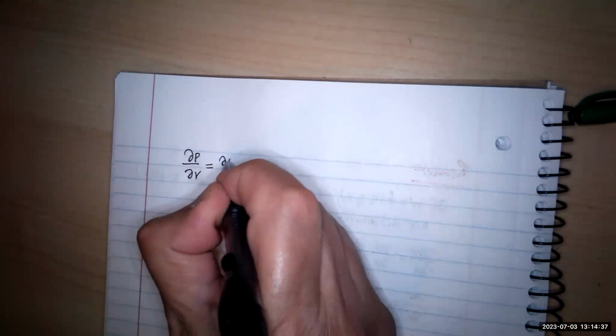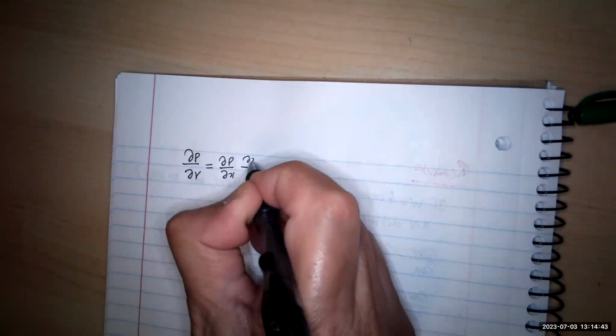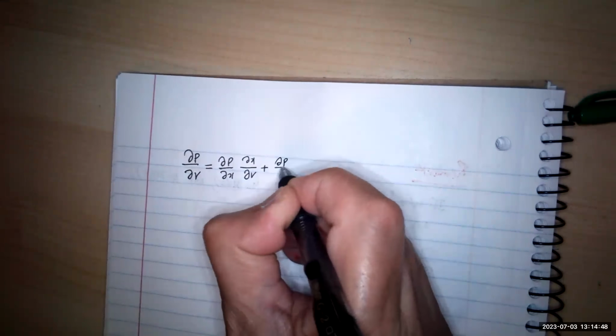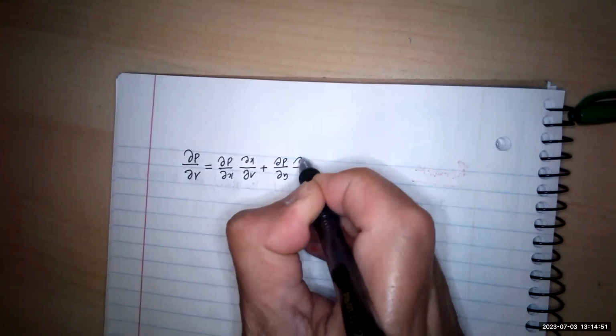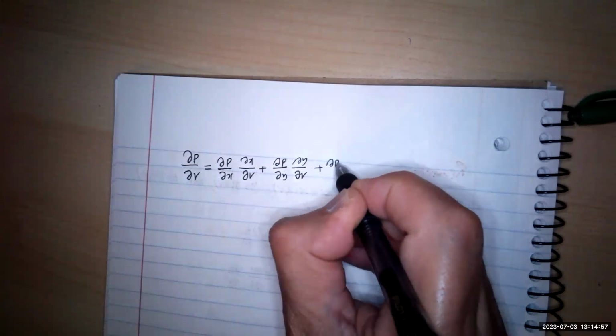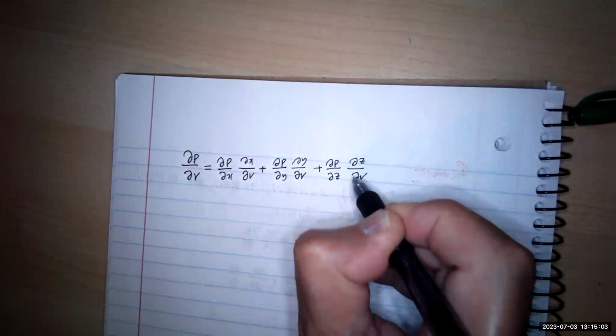Some of them are very famous equations. The next one, repeat it again, this time the derivative with respect to V, ∂P/∂V. Again, P is a function of X, so ∂P/∂X, and X is a function of V, plus P is a function of Y, so that's going to be Y, and Y is a function of V. Then Z, ∂P/∂Z, and Z is a function of V.